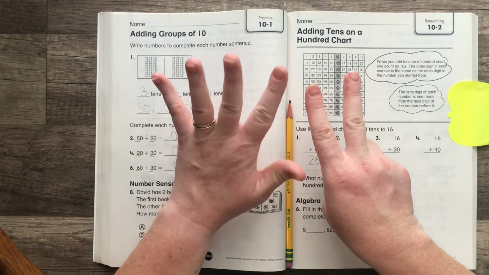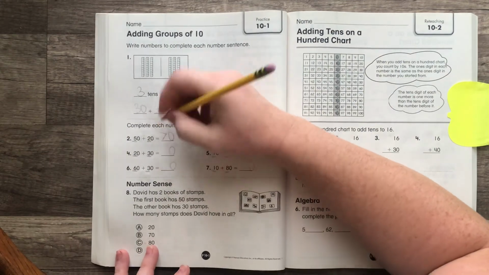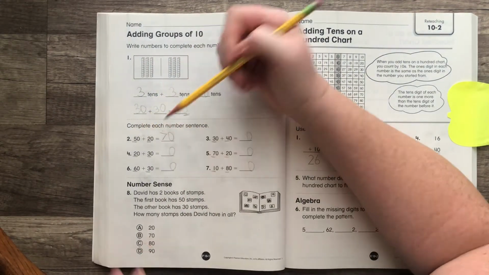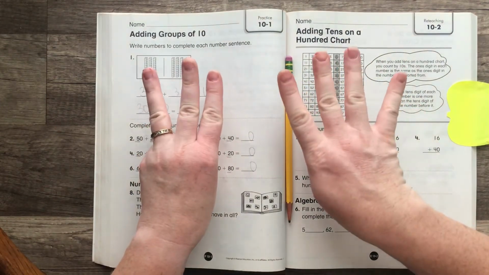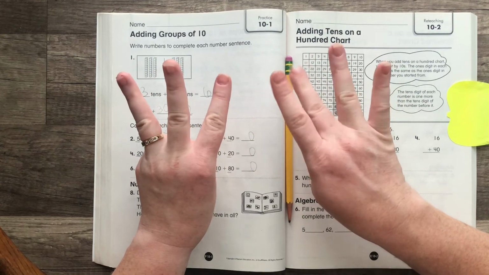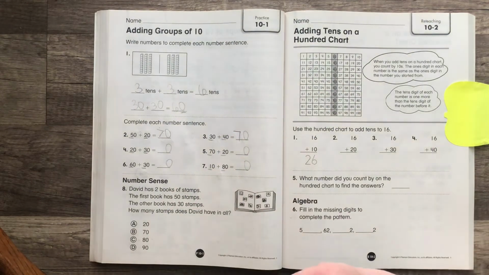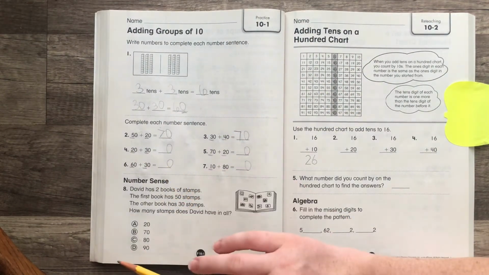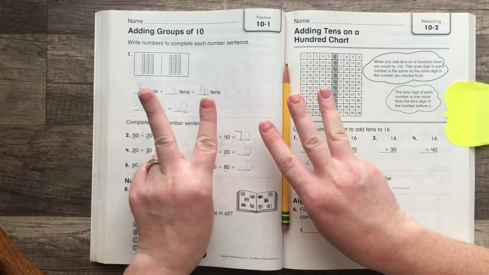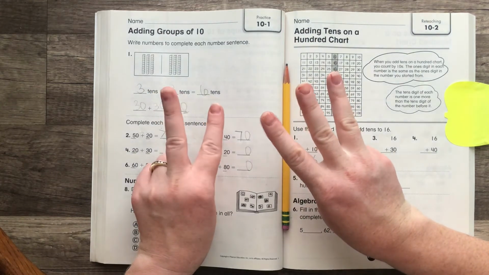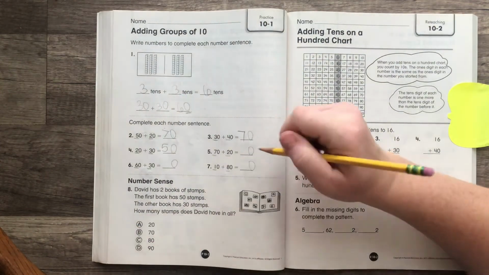How many altogether? 1, 2, 3, 4, 5, 6, 7. Write a 7. So that means 50 plus 20 equals 70. How about 30 plus 40? 3 plus 4. 1, 2, 3, 4, 5, 6, 7. Put a 7 here, so 30 plus 40 equals 70. Think you can do it on your own? I'll do one more with you. 20 plus 30, so that means I'm going to show 2 and 3. 10, 20, 30, 40, 50, or 1, 2, 3, 4, 5. And that is my answer, 50. So practice the 3 on your own.